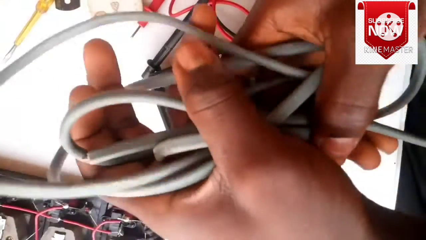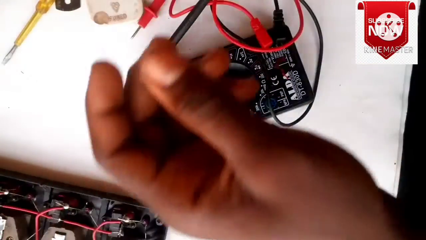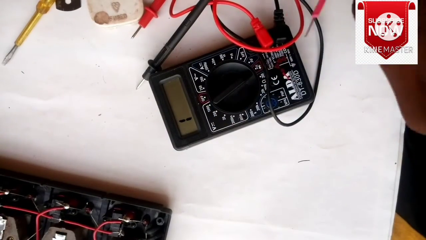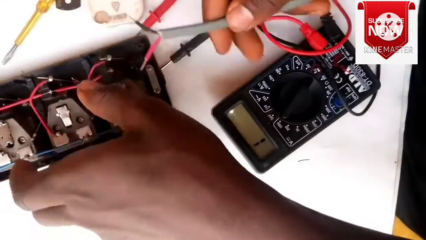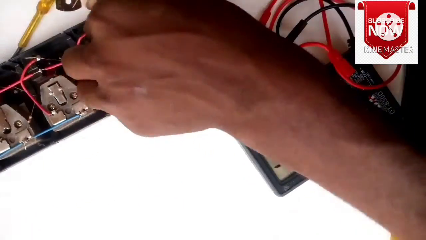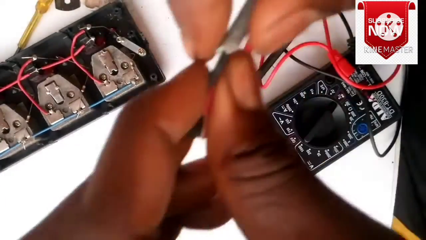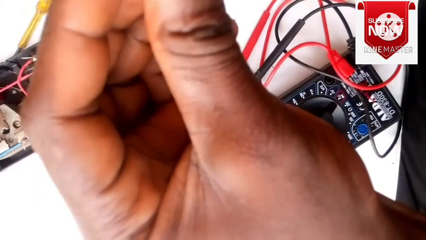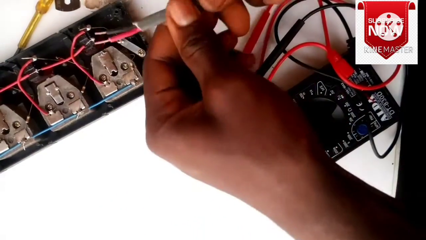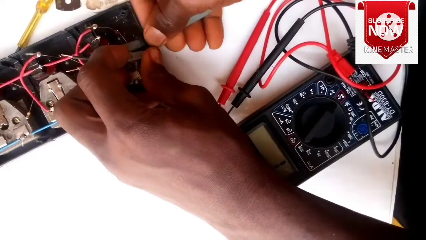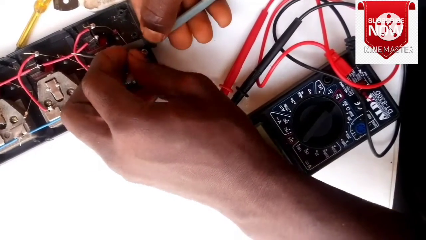we can do that using a 1mm cable like this. So let's just go ahead and replace this cable. So first thing I will do is to station this cable.